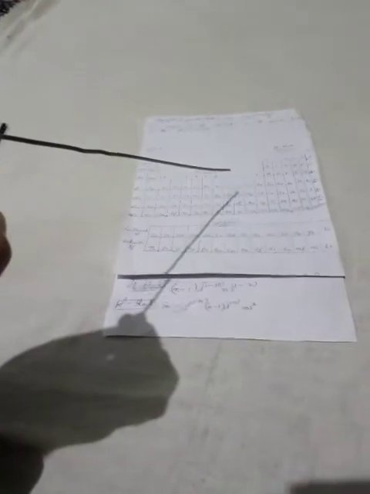Since the D subshell has a capacity of holding a maximum of 10 electrons in its 5 orbitals, this block of the periodic table consists of 10 groups, starting from group 3 to group 12. You can see here: 1, 2, 3, 4, 5, 6, 7, 8, 9 and 10. So there are 10 groups in this block.